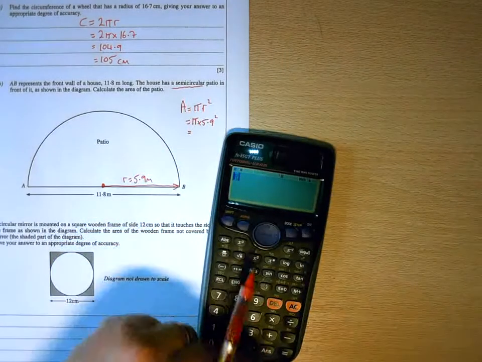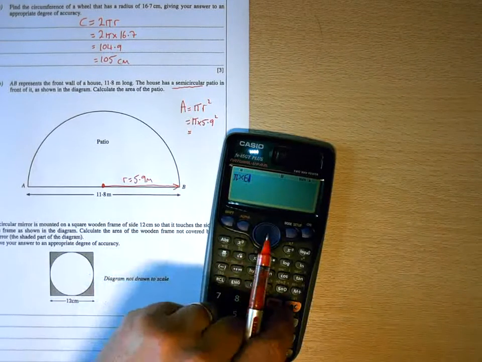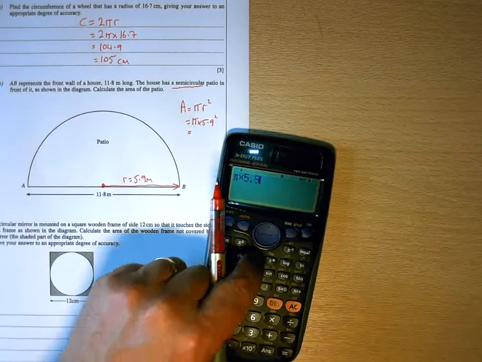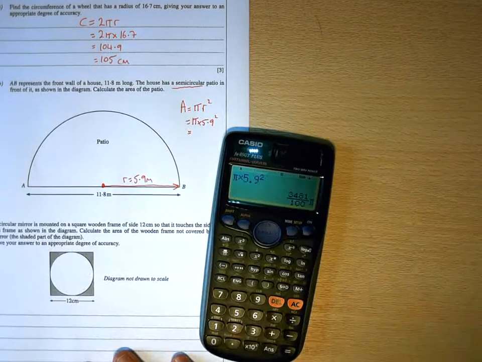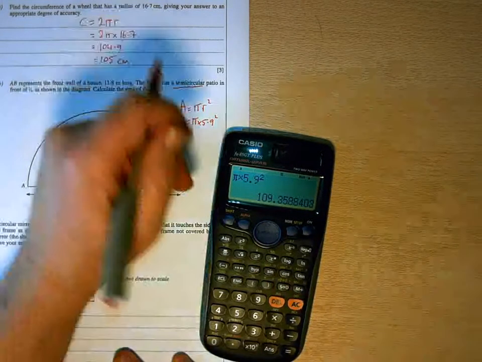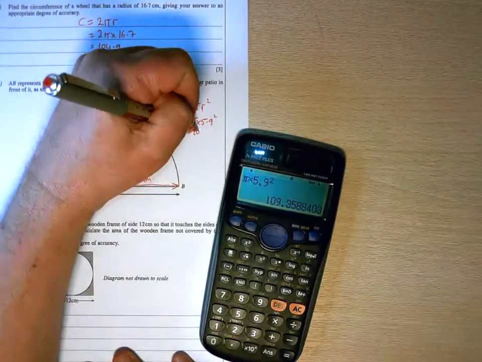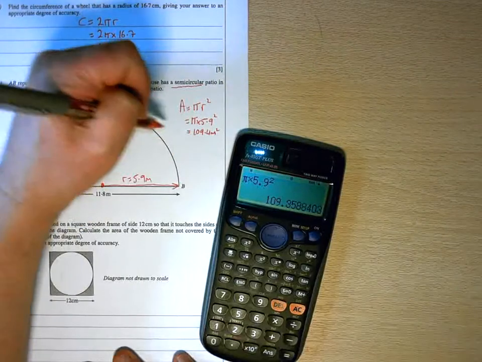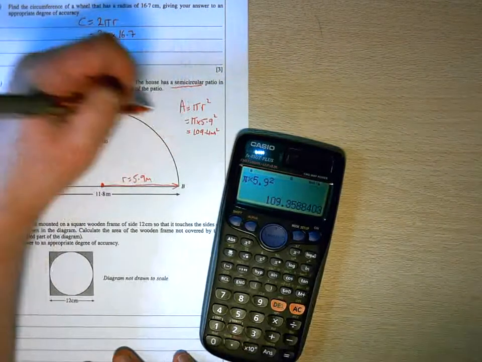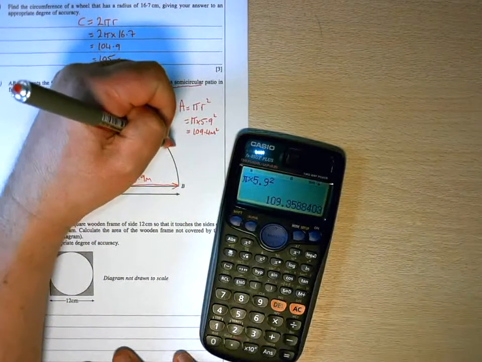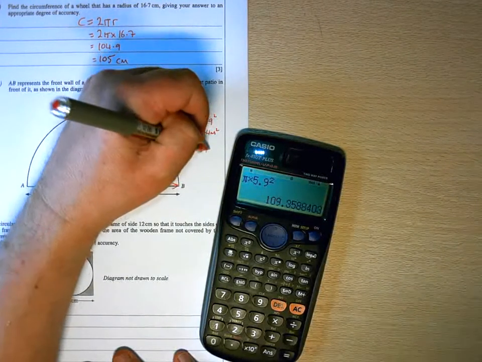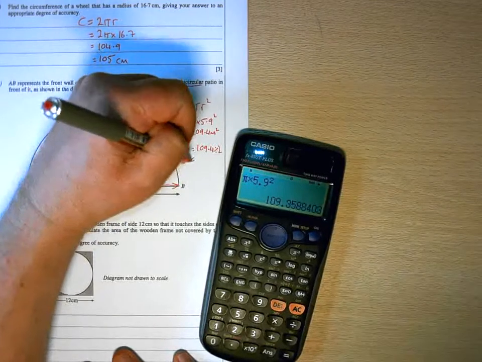So on our calculator, pi times 5.9 squared. So that gives us 109.4. Okay, but that's area of a circle, full circle, so we need now for the patio to divide that by 2.